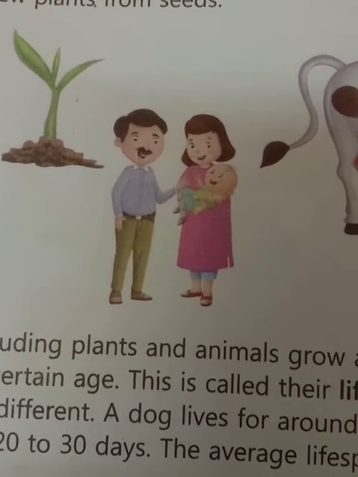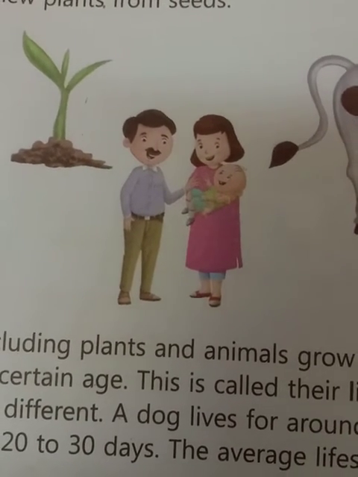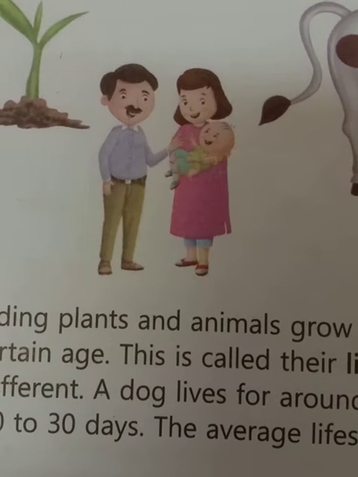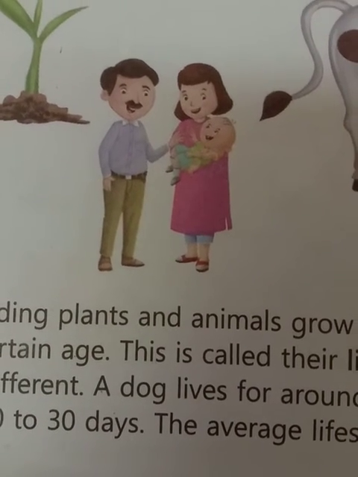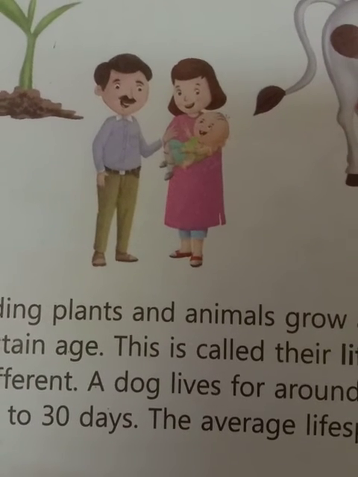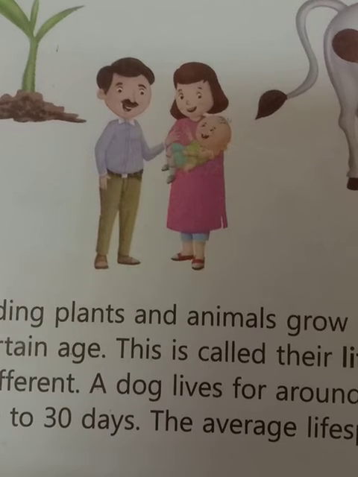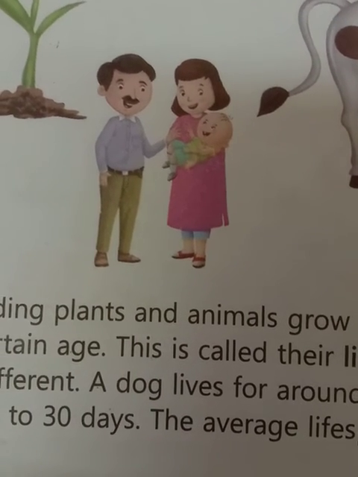This process is called reproduction. And all living things, including plants and animals, grow and finally die. And every living thing has its own life span.